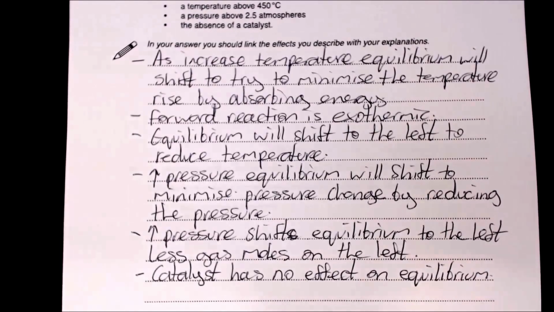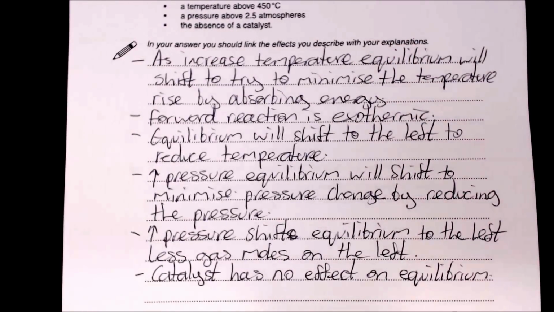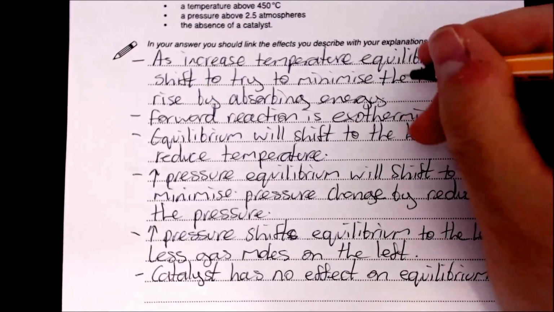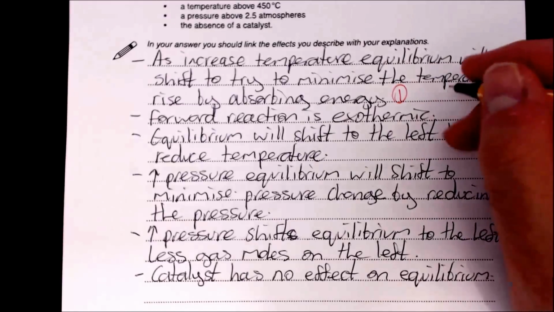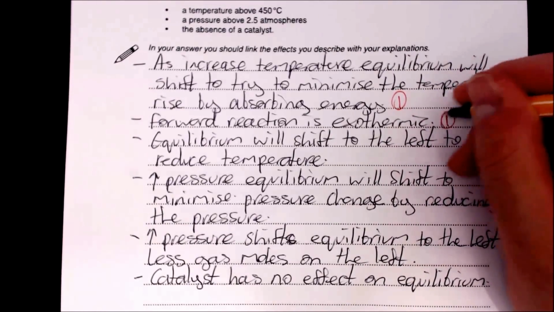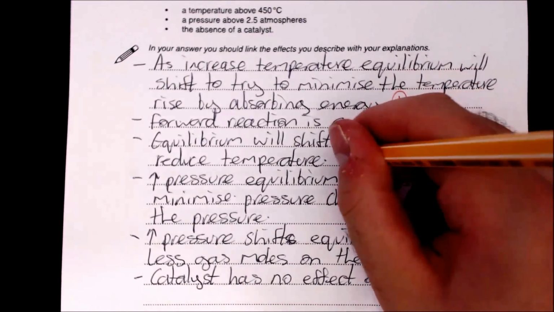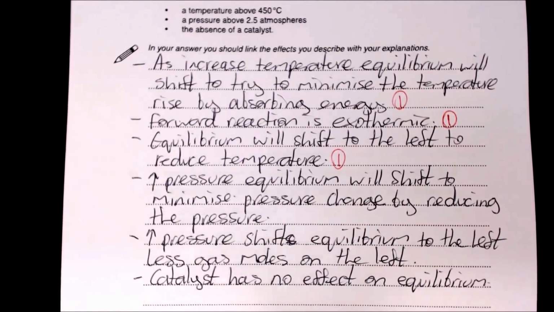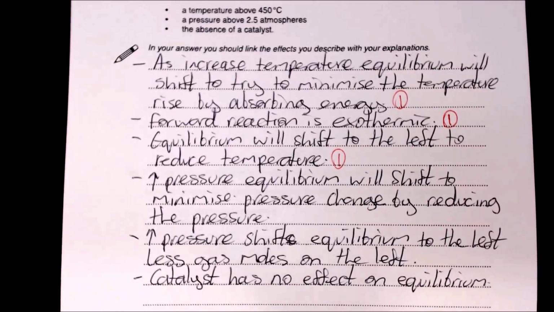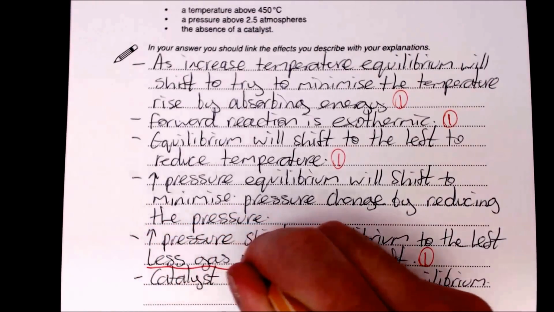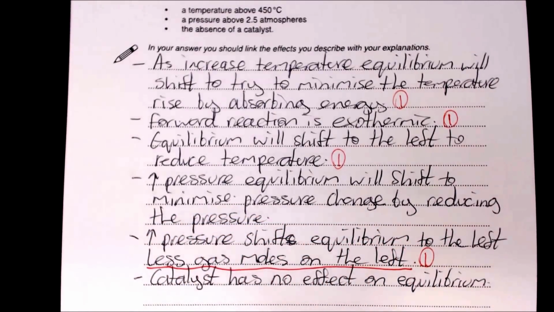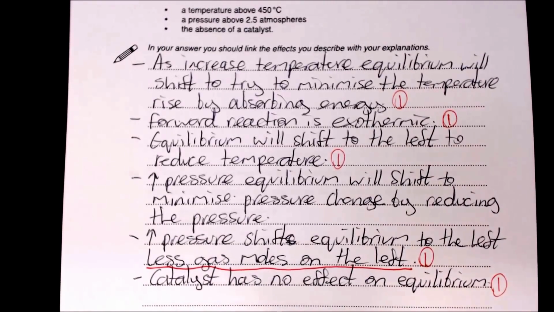They bunch the marks quite a lot in this question. So the marks actually come in for stating that one there, and that one's bunched up with the pressure one as well, so that just gets you 1 mark. The forward reaction is exothermic, that gets you a mark by stating just that. And then also talking about the effect on equilibrium. Equilibrium will shift to the left to reduce the temperature. You've always got to state the effect. That gets to the 3rd mark. The 4th mark is by stating that there are fewer gas moles on the left-hand side. And then the 5th mark obviously comes in by stating that the catalyst will have no effect on equilibrium.